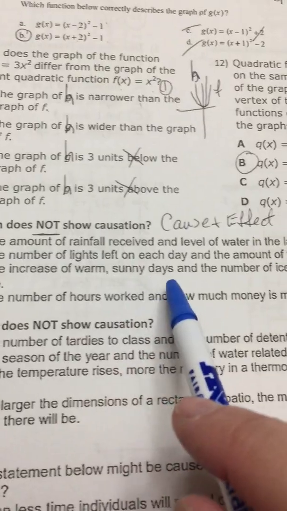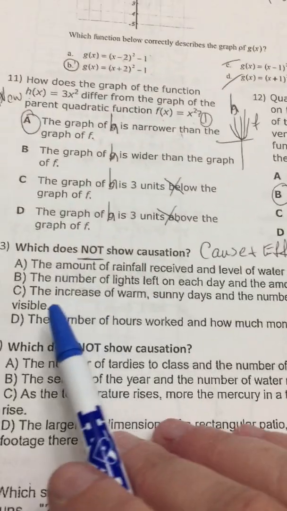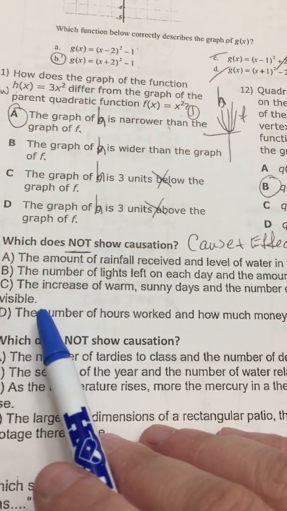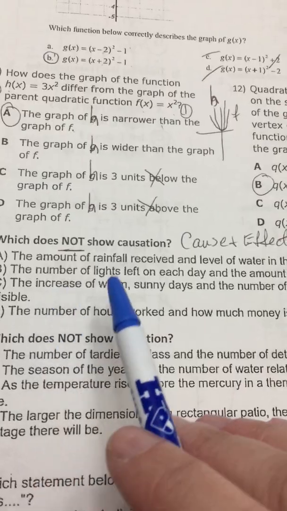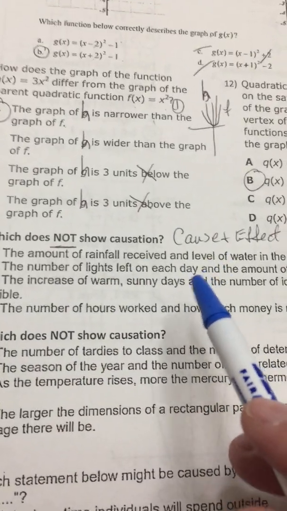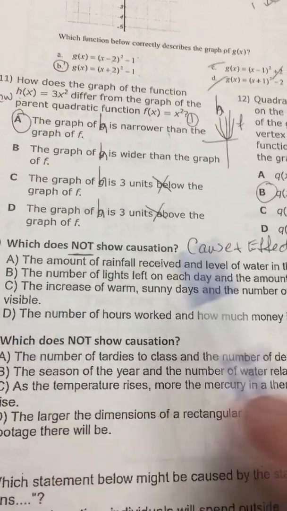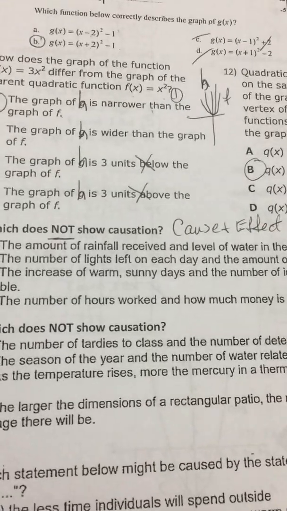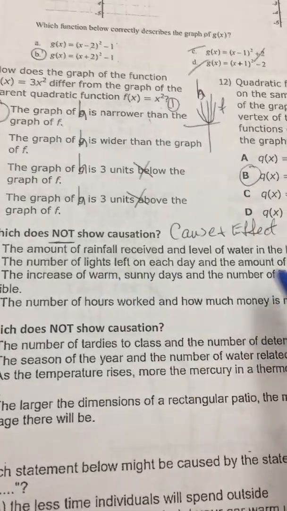The increase of warm sunny days and the number of ice cream vendors visible. Now, just because it's warm and sunny, you may think, well, there's going to be more ice cream vendors out, but that doesn't necessarily mean that they're visible. They could be around the building on the other side. You don't know, right? So this is not a direct cause and effect.